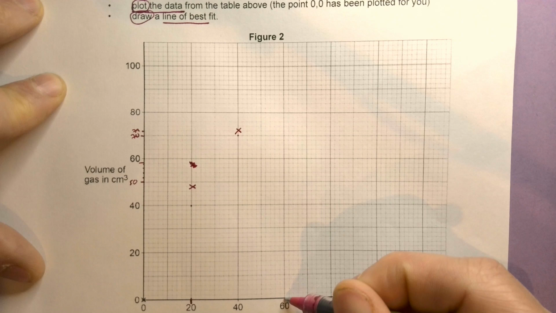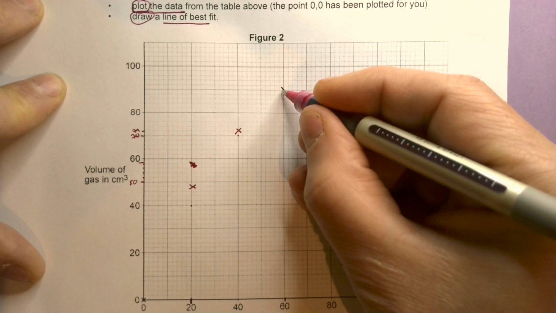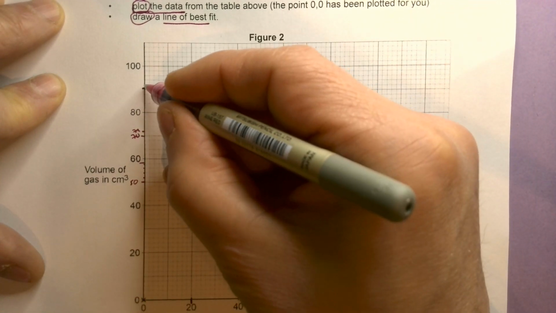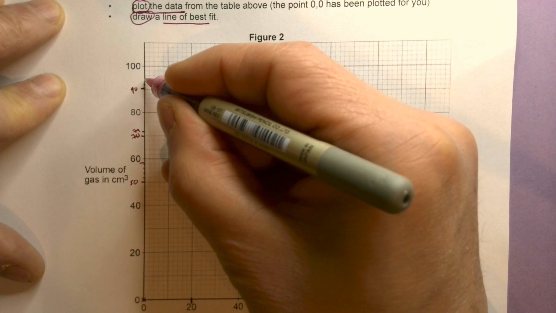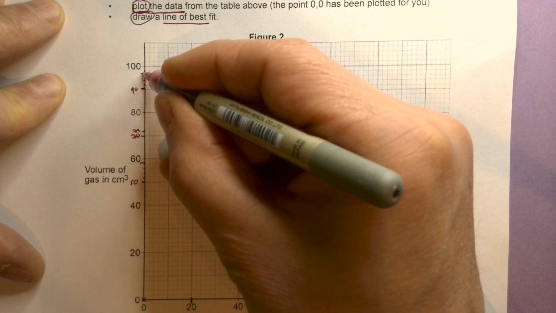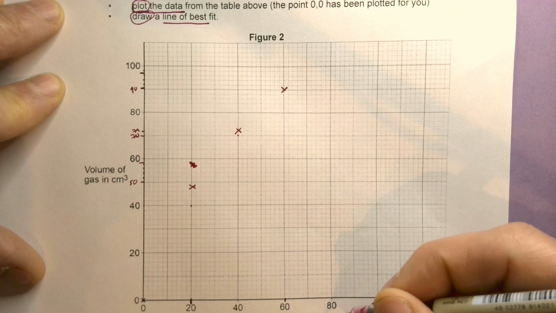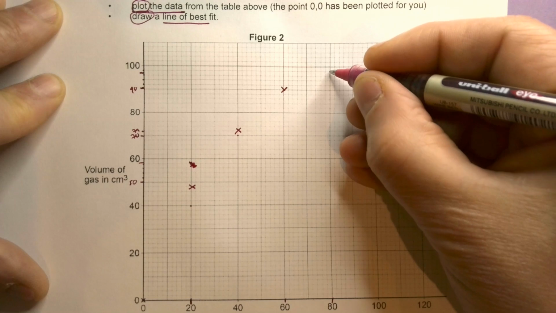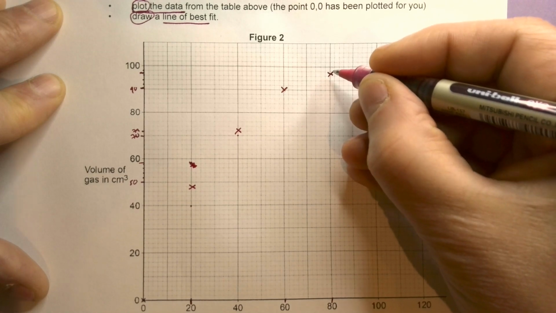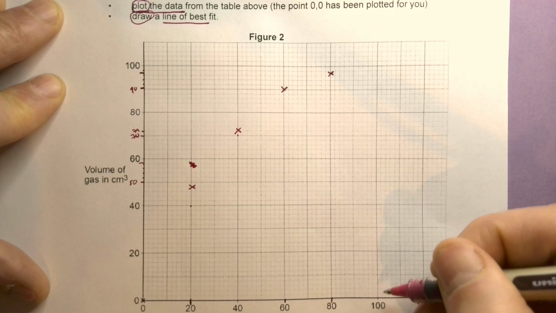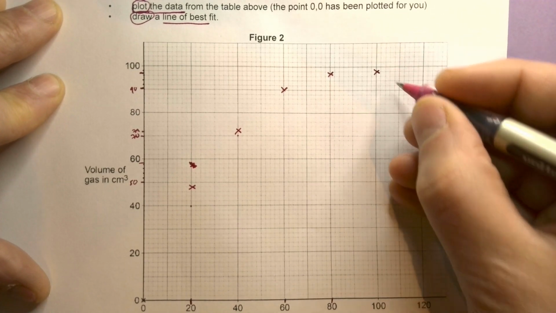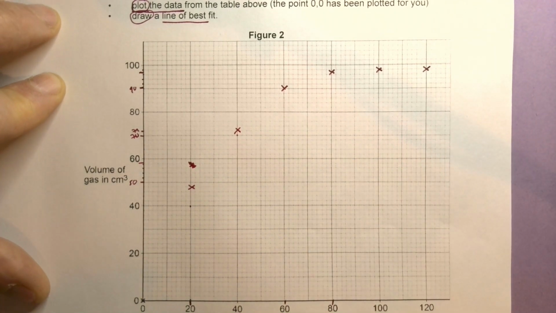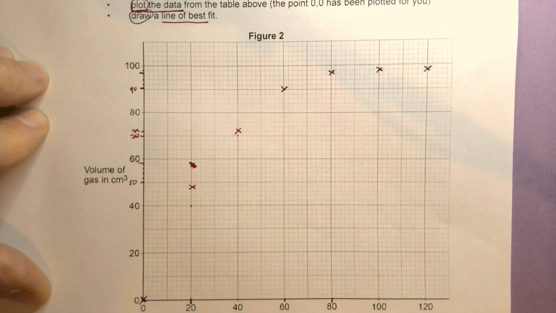60 and 90, so 60 is here, 90 is up here. 80 and 97, where's 97 going to be? So 90 is there, 92, 94, 96, 98, so 97 is going to be in between those two, and this is going to be at 80 across, which is here. So 80 up to there. 100 and 98, which is going to be here, and 120 and 98, which is going to be there. Okay, so I'm happy that I've plotted my data, and I've also got 0,0 down here as well.